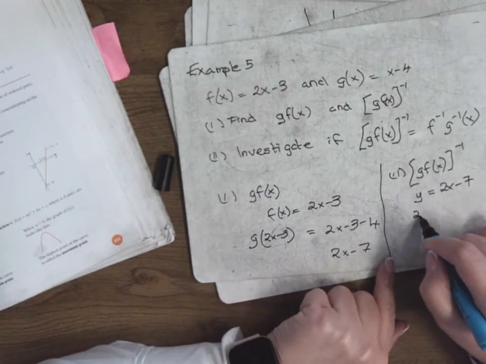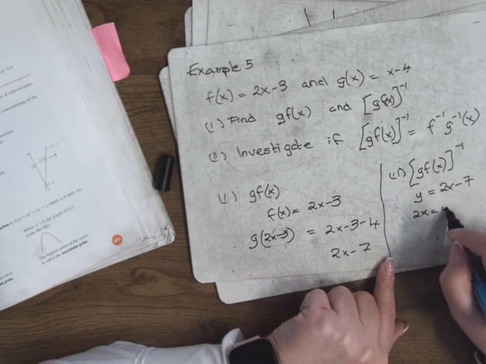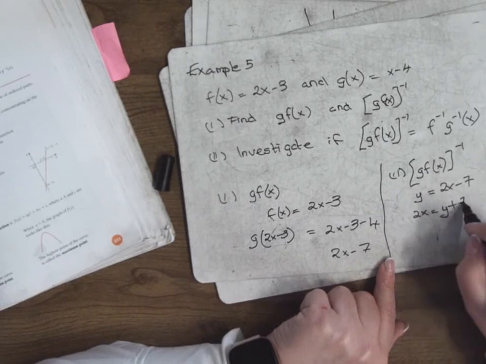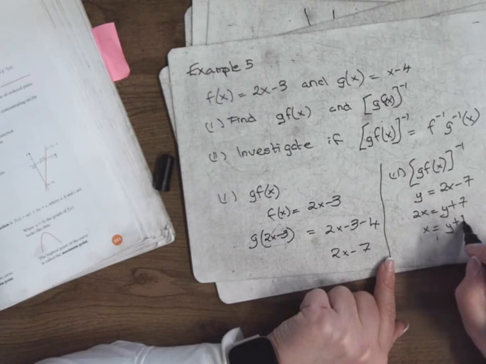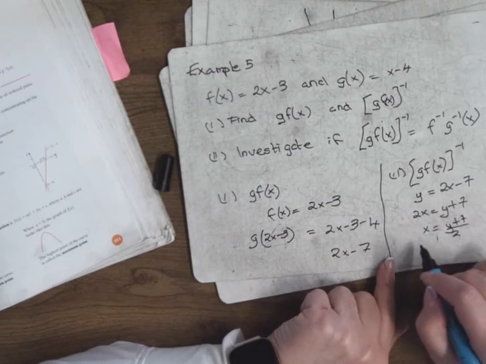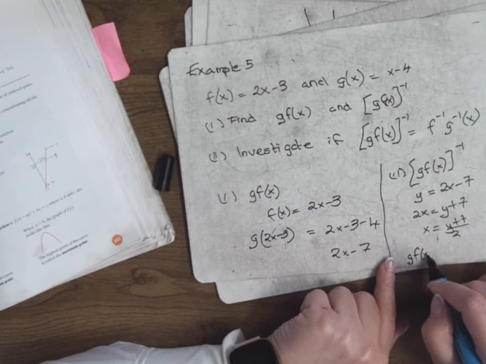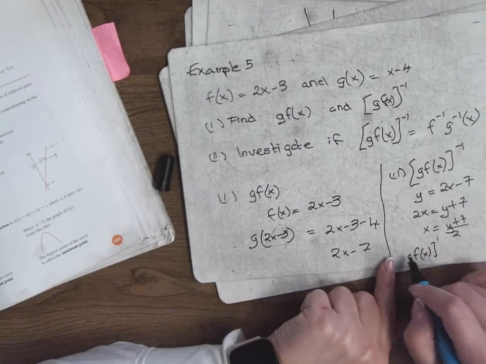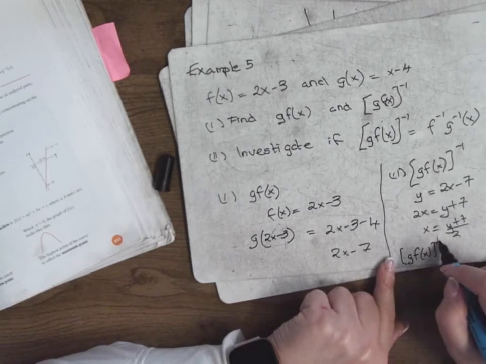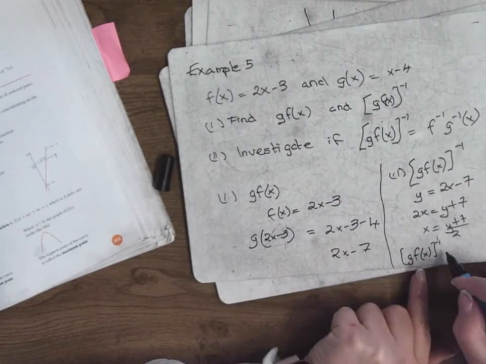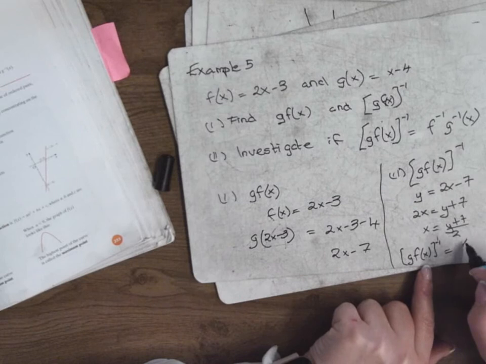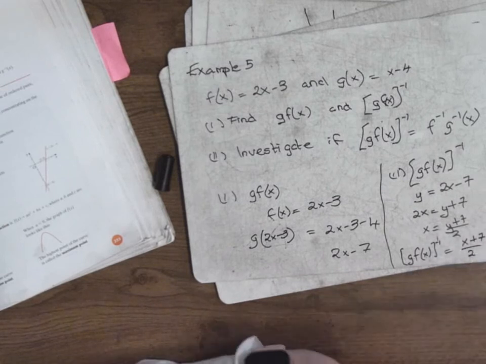So I get 2x is equal to y plus 7. So that means x is equal to y plus 7 over 2. So this is g f of x inverse, because that was the name of the function. So the name of the function was g f of x, and I got the inverse of it, and I just changed that y to an x: x plus 7 over 2. Is that okay?